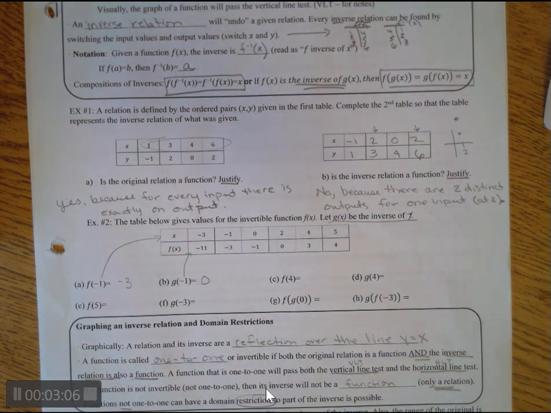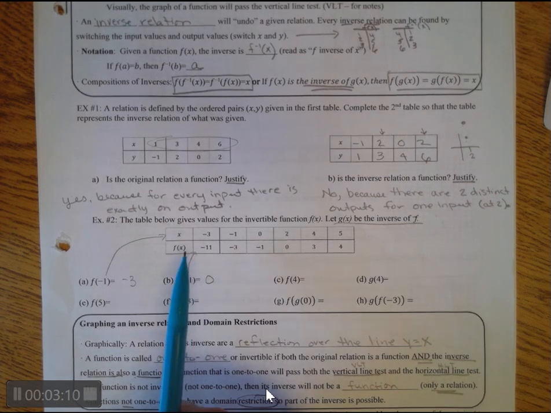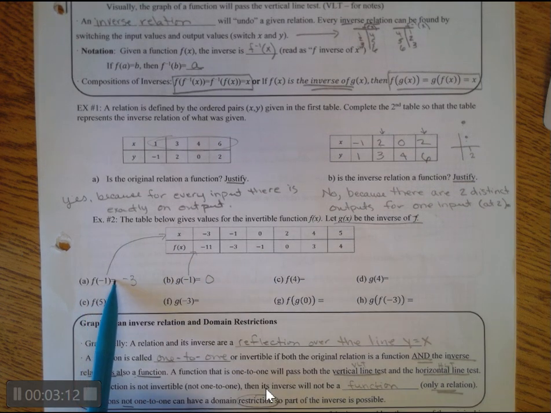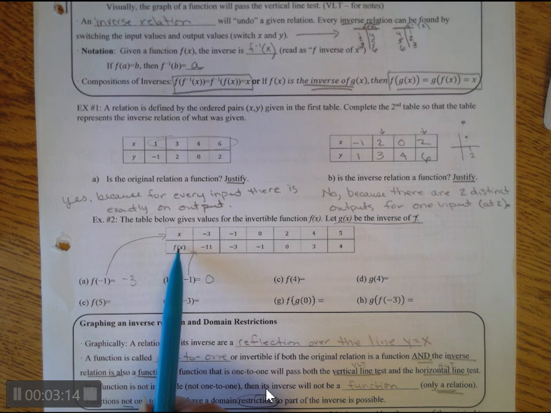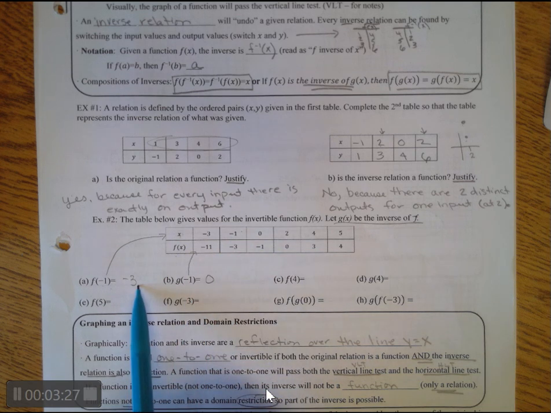Okay? All right, so the next thing, and we did this in class and it went really quick. So f of -1 is, you get, this is your x and your f of x. So the function at -1, excuse me, is -3. So that's your answer.